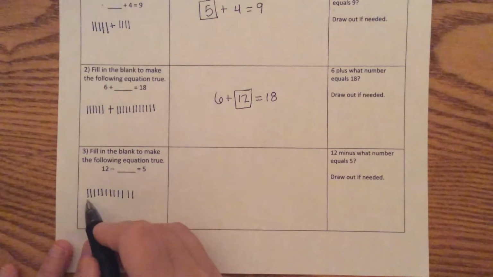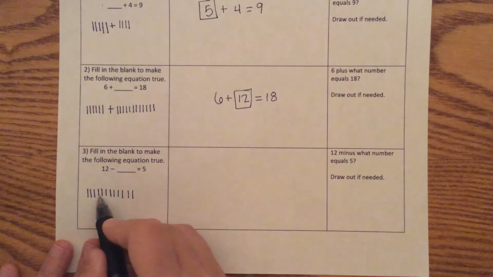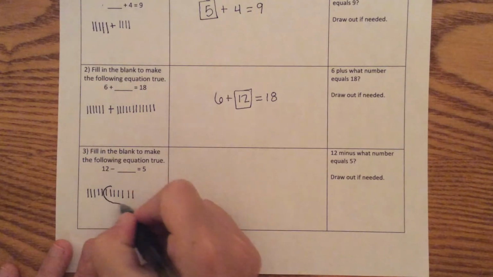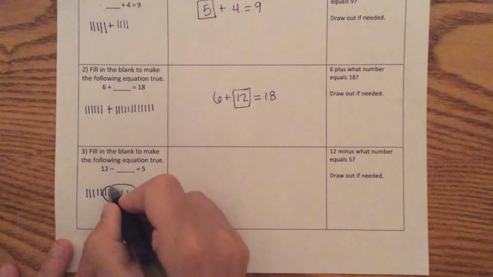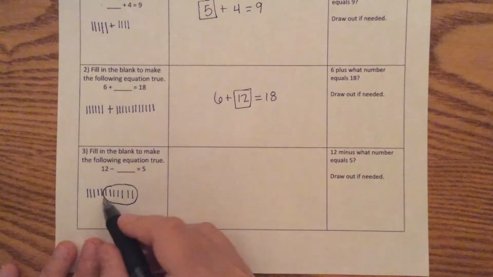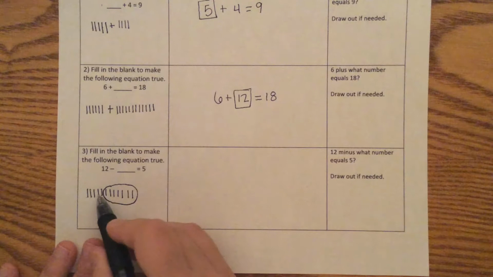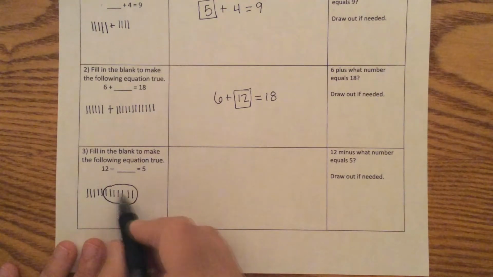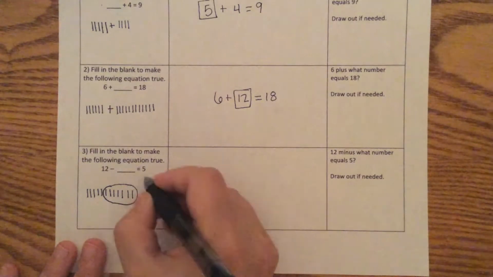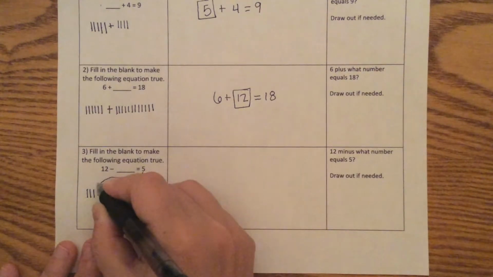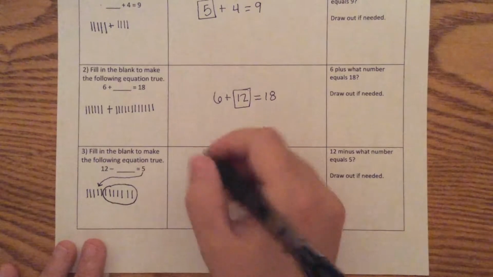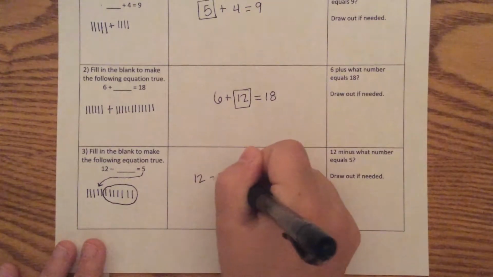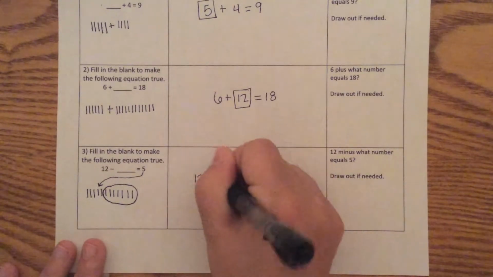And I want 5 left over. So 1, 2, 3, 4, 5. So I'm going to circle the rest, because those are the ones that we would take away in order to get 5. So 1, 2, 3, 4, 5. Yep. So how many did I circle? 1, 2, 3, 4, 5, 6, 7. Okay, so this is this 5 here. So this gives me 7. So 12 minus 7 equals 5. So 7 is my answer.